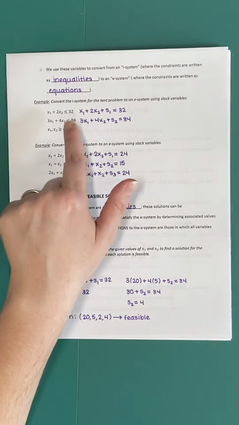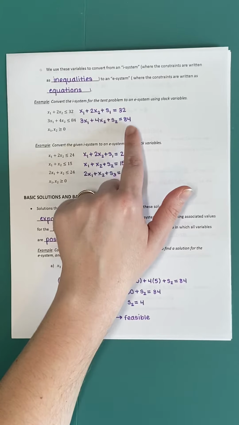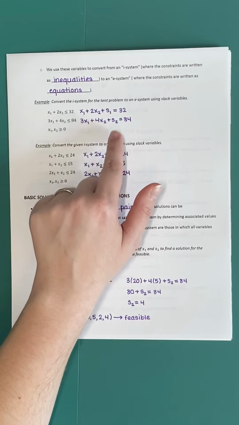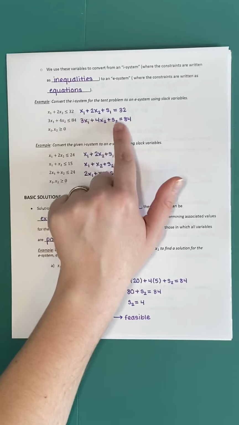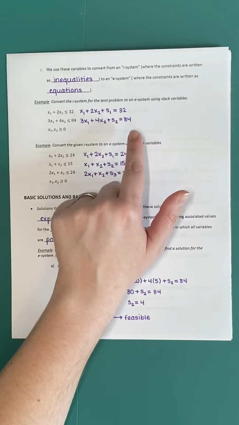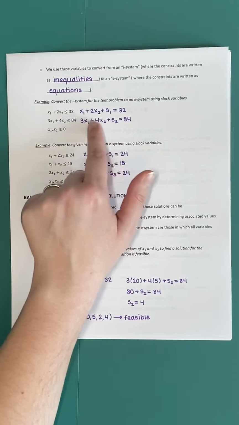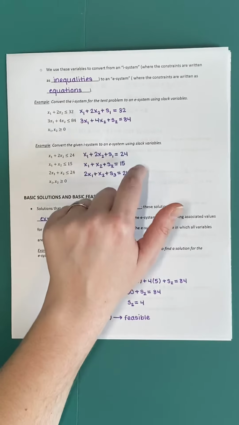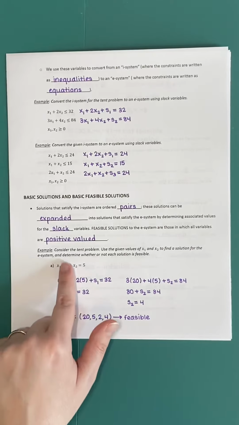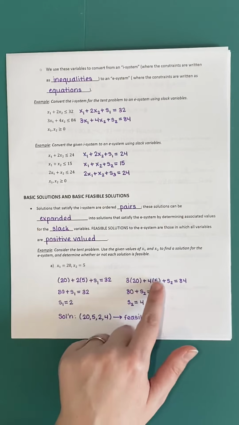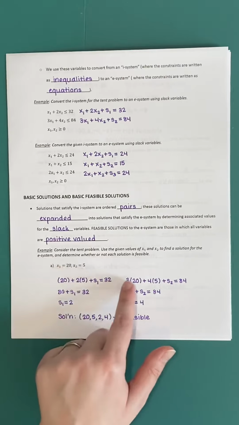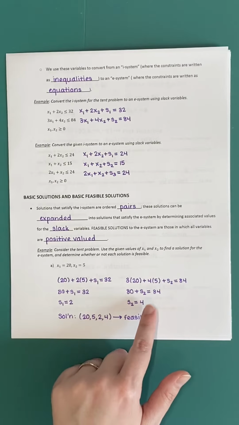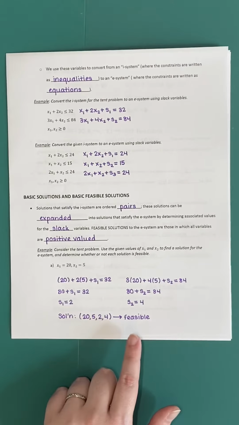Now we need to do the same thing for the second equation, the one we haven't looked at yet. So 3 times x1 plus 4 times x2 plus s2, slack variable 2, the one for the second constraint, all of that has to sum to exactly 84. So however much we use plus however much we don't use has to sum to exactly 84. So again, I'm going to sub in the values of 20 and 5 for the 2 decision variables. So we have 3 times 20, which is 60, plus 4 times 5, which is 20. 60 plus 20 is going to give me 80.